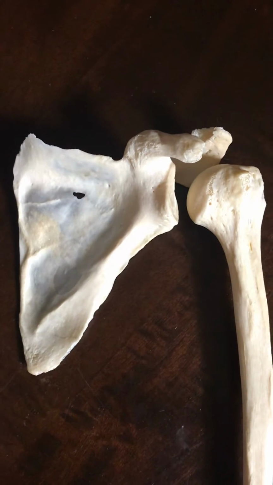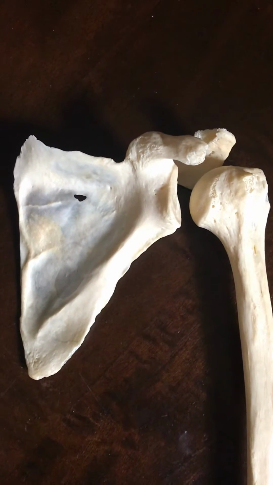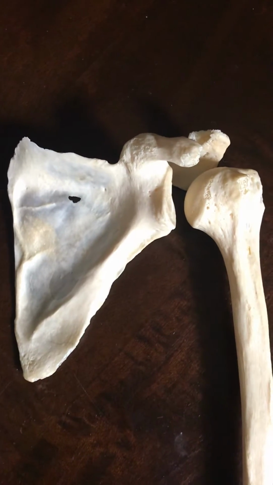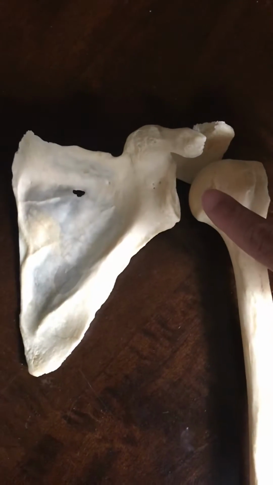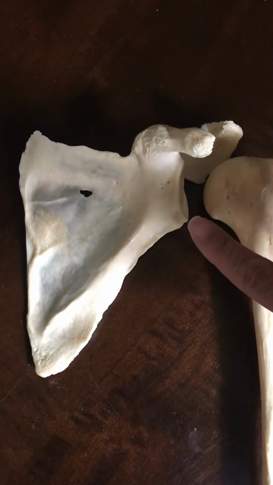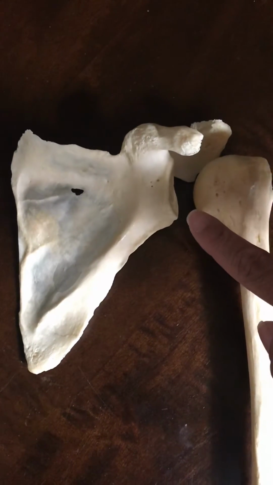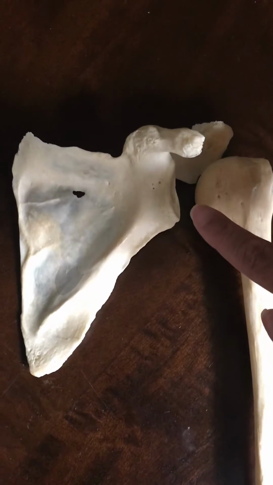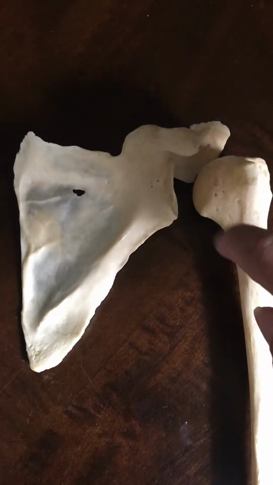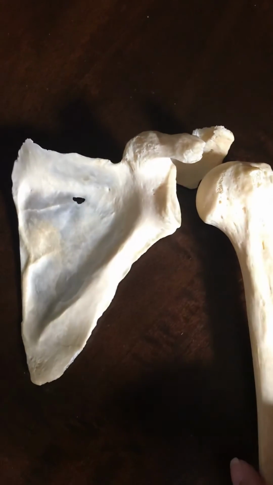Today I'm going to give you scapula anatomy. Right now I have it articulating with the proximal end of the humerus just to show you that the humeral head articulates with the scapula at the scapular-humeral joint, glenohumeral joint, glenoid fossa, or cavity. It can all be termed that. So I'm going to move the humerus out of the way so we can continue to talk about the scapula.